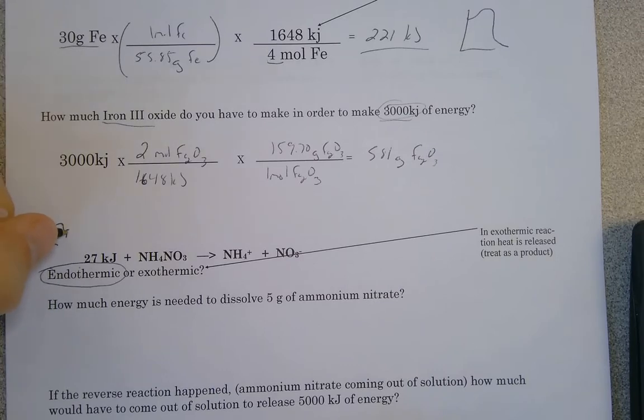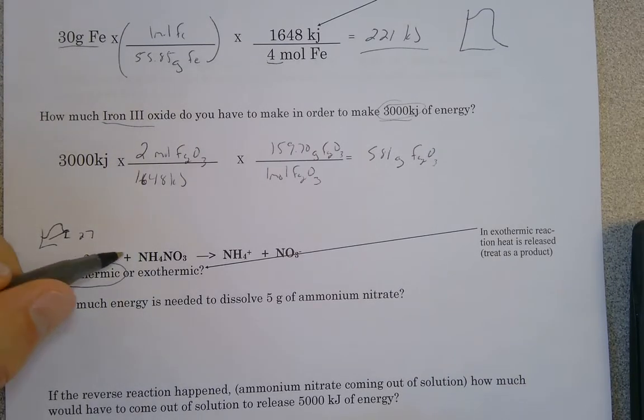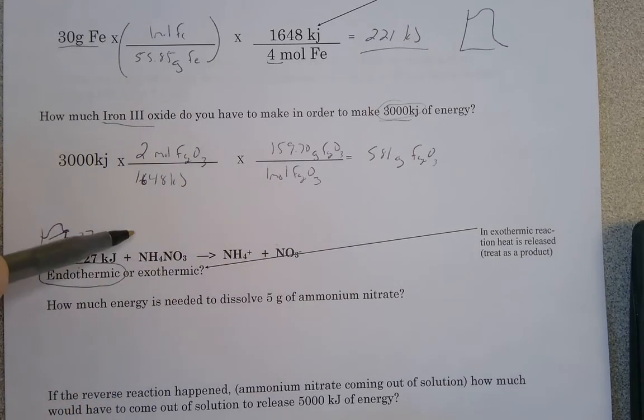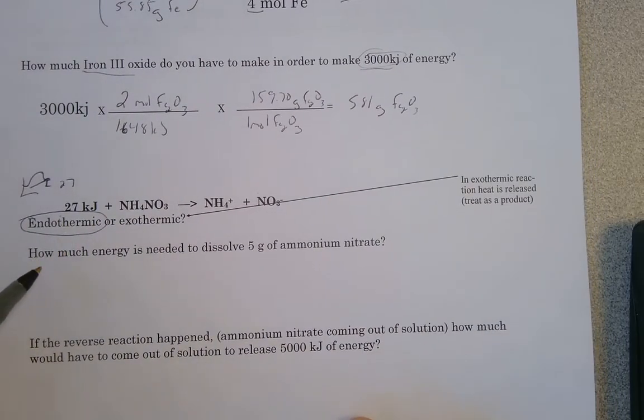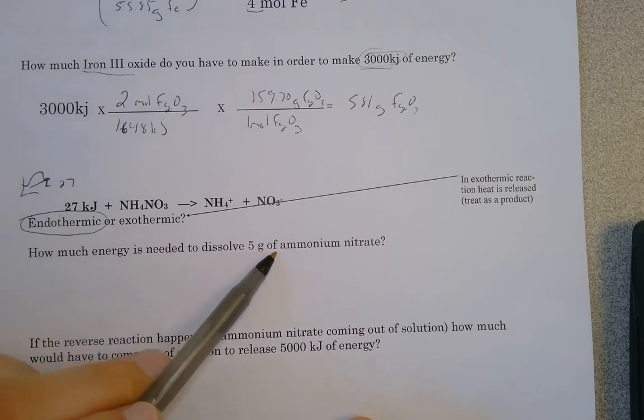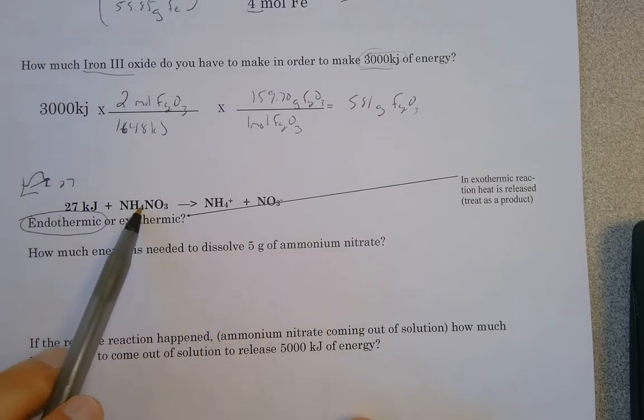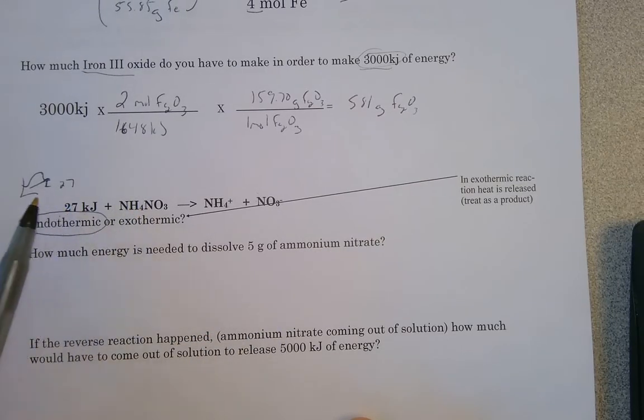And this change here would be 27, right? Because it's 27 kilojoules of energy in order to dissolve this stuff. That's what this is looking like, dissolving. If I dissolve ammonium nitrate, that's an endothermic process. So how much energy is needed to dissolve 5 grams of ammonium nitrate? So if we have 5 grams of this, how much of this am I going to need to do?